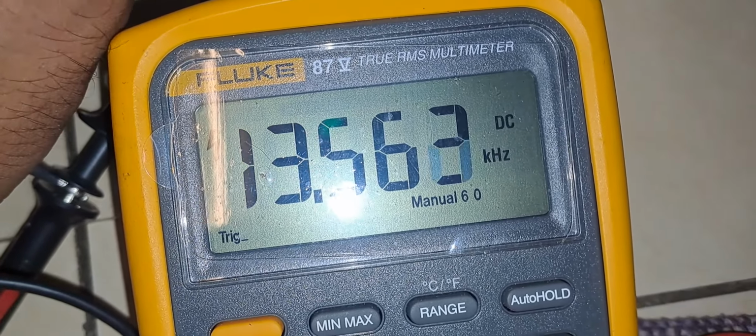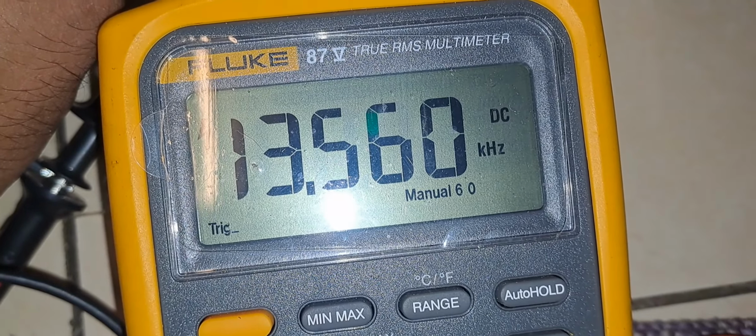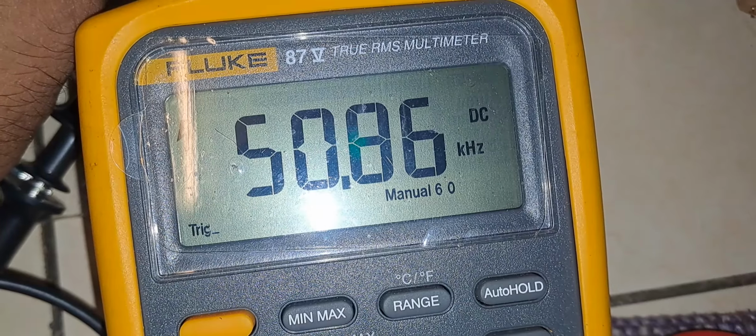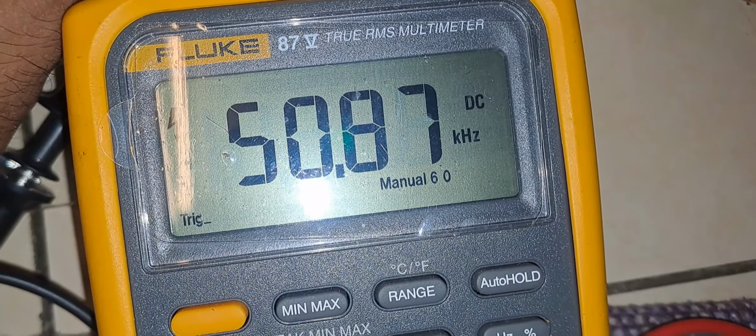You can see here there is a change in frequency. The frequency has dropped to 13 kHz. You can see now I am switching off. This is 50 kHz again. Again I am switching on. It is 13 kHz. Back to 50 kHz.